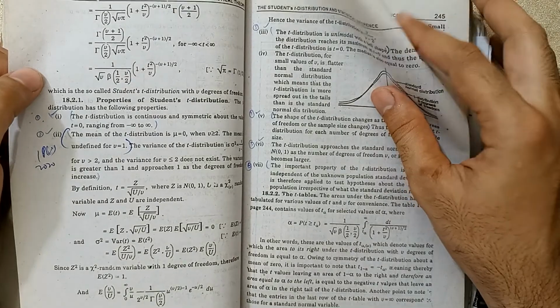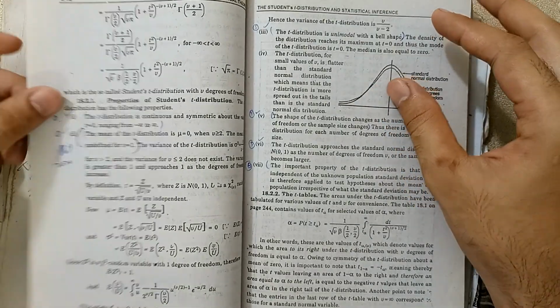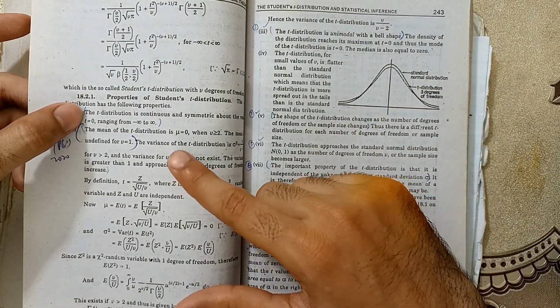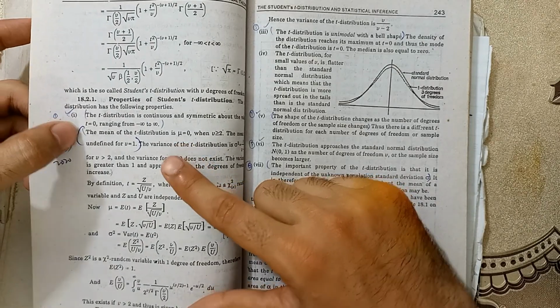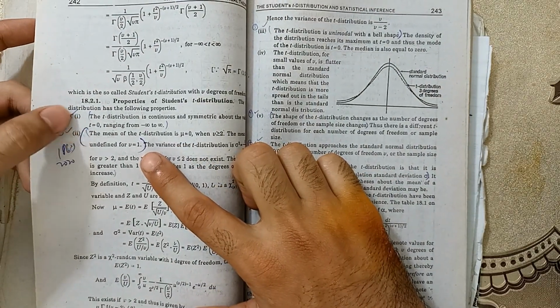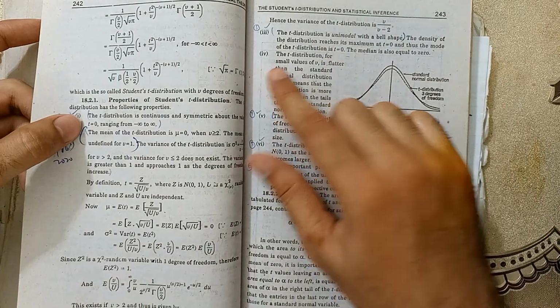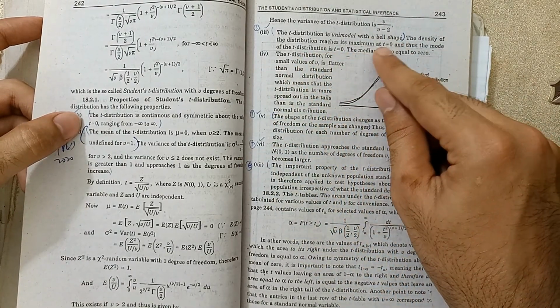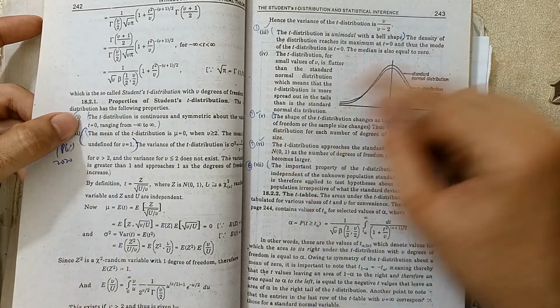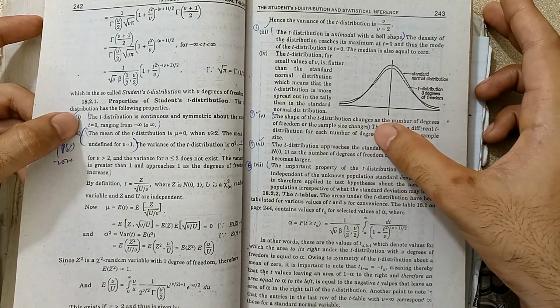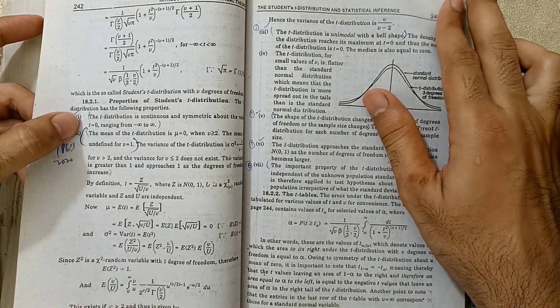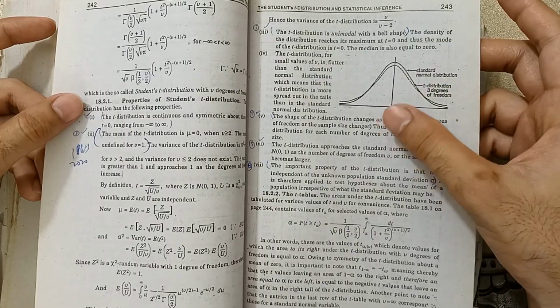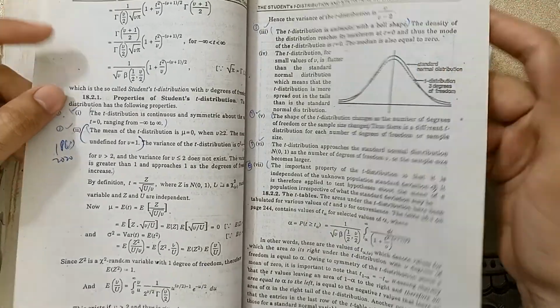Next, properties of the Student's distribution are also very important. You can write that it ranges from minus infinity to plus infinity, and the mean and variance. You can write the small properties. Next, third, the t distribution is unimodal with bell shape. You can write the fifth, the shape of the distribution changes with the sample size, and sixth and seventh. These questions and properties are very important for exams of BSc Statistics Part 2.